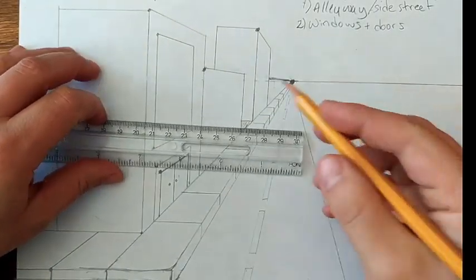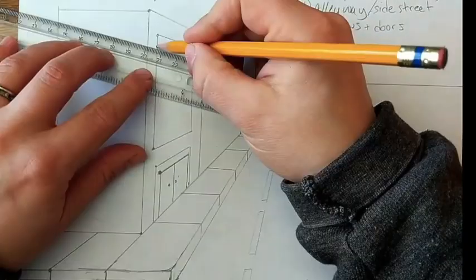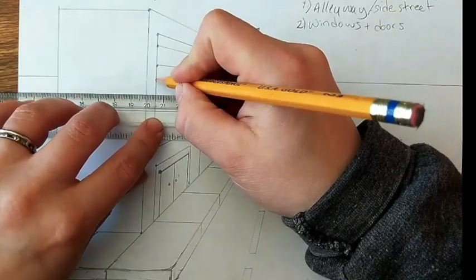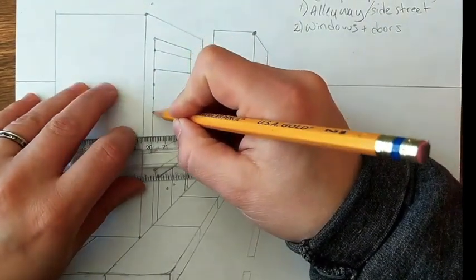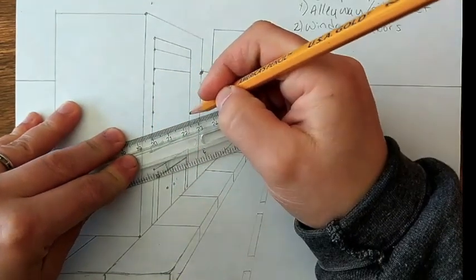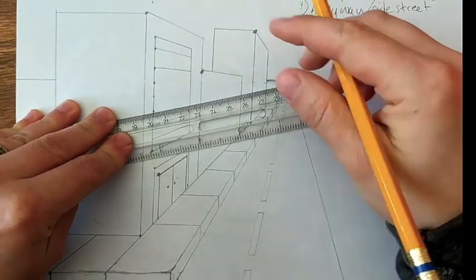If I wanted to break this window into smaller, kind of like skyscraper windows, I would make a new point on my vertical line, take that back to my vanishing point, and I could make points all the way down here to take back to my vanishing point. Every time I make a new point on a vertical line, I need to take it back to my vanishing point to make the width.